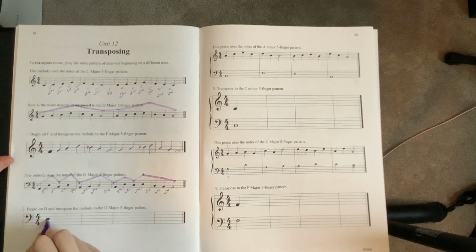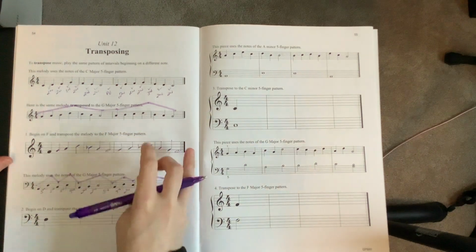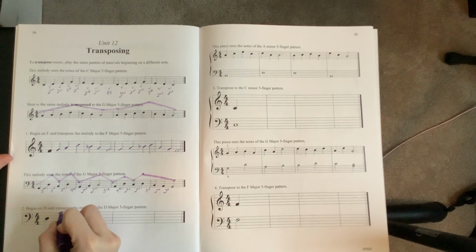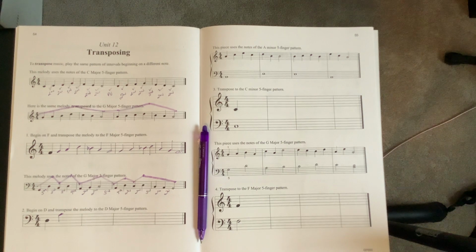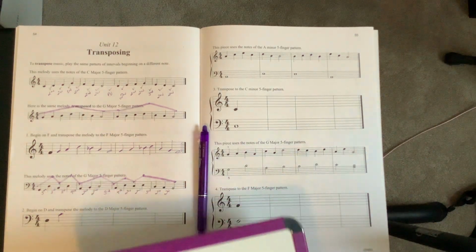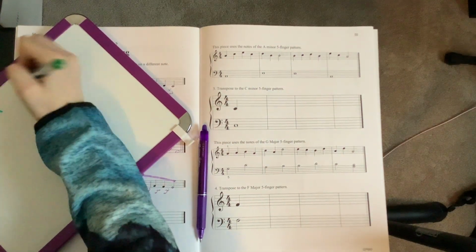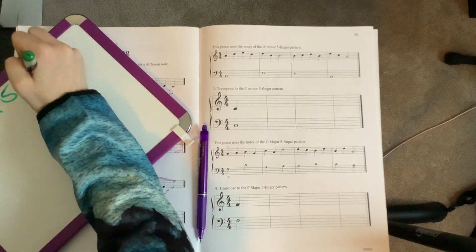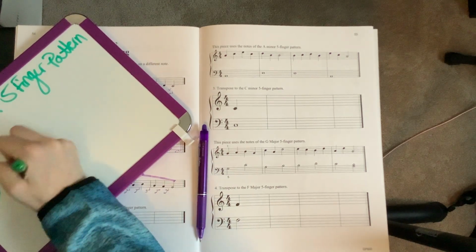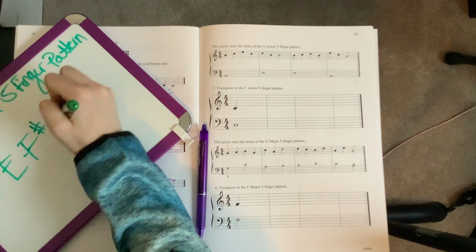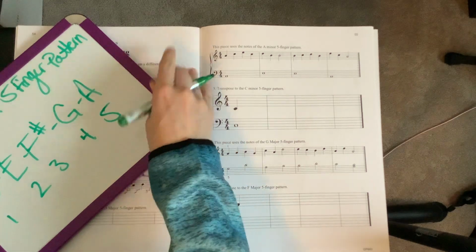So we have D, and we need to go up a 5th. So up a 5th from D: D, E, F sharp, G, A. So we're going to go up a 5th to A, and we're going to go back down. And if you're having difficulty thinking of your intervals, you can say, well, I already know that this is in a D major 5-finger pattern. You can say D, E, F sharp, G, A, and that's 1, 2, 3, 4, 5.